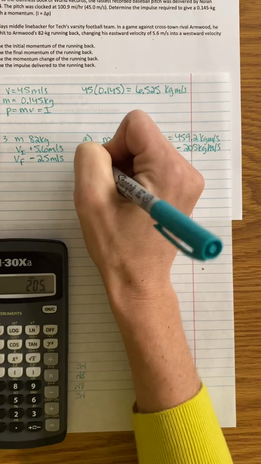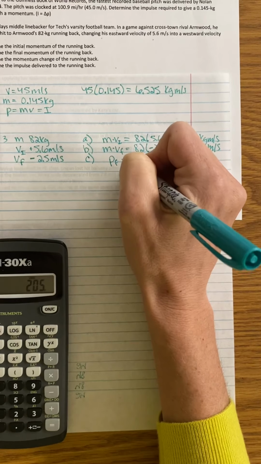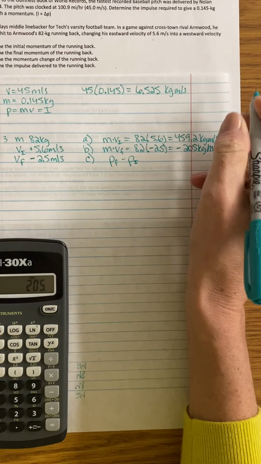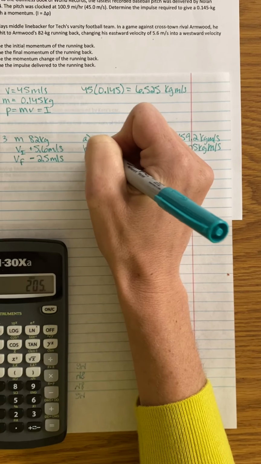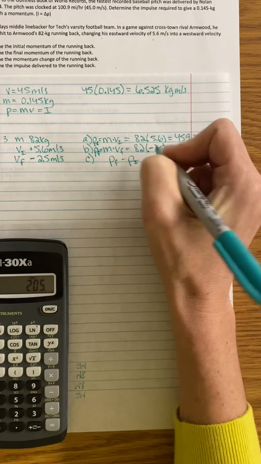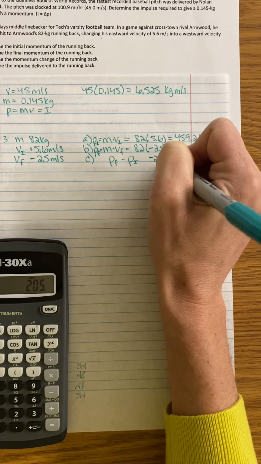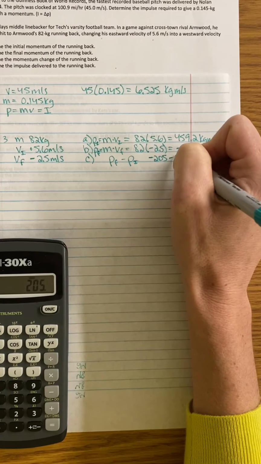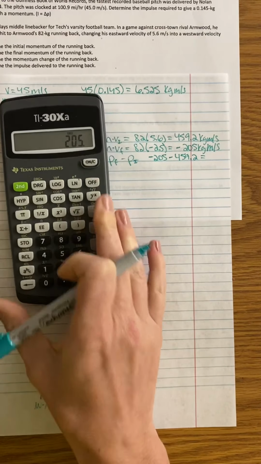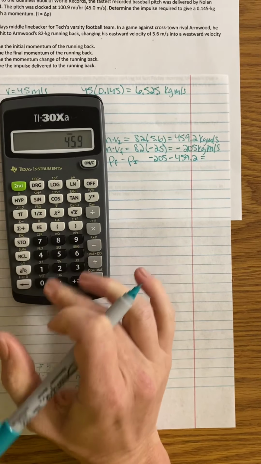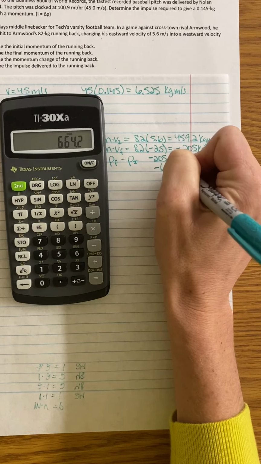Determine the change in momentum. So my change is going to be my final minus my initial. But if this is my initial momentum, this is my final momentum, I will subtract the two. So my final is negative 205 minus my initial, which is 459.2, gives me a change of negative 664.2.